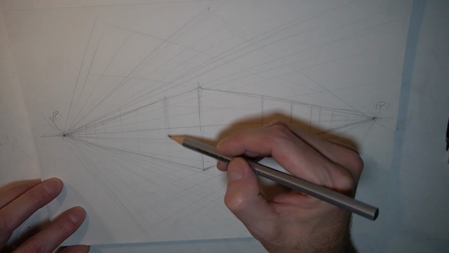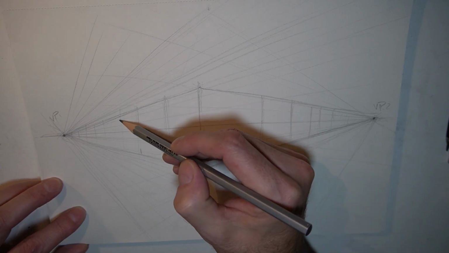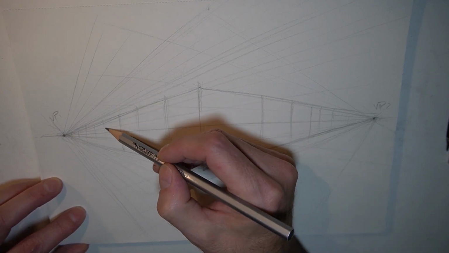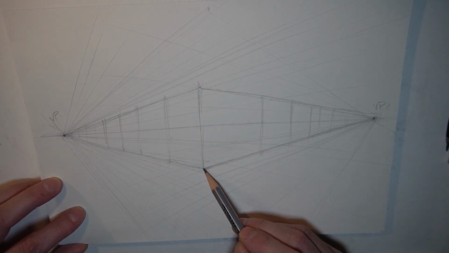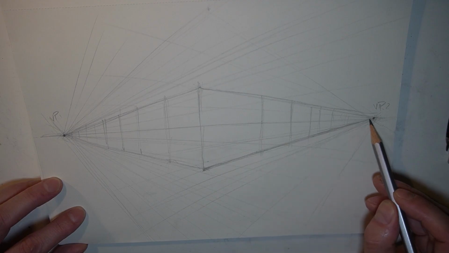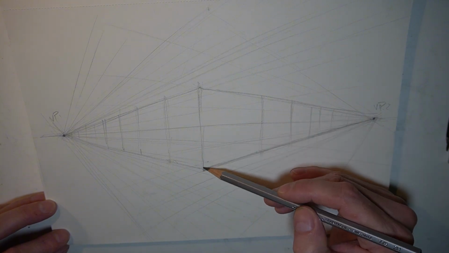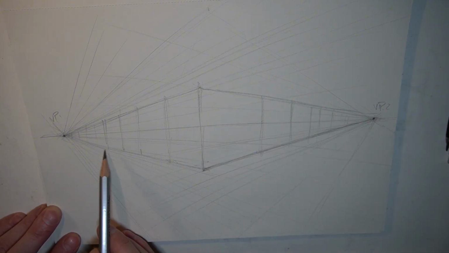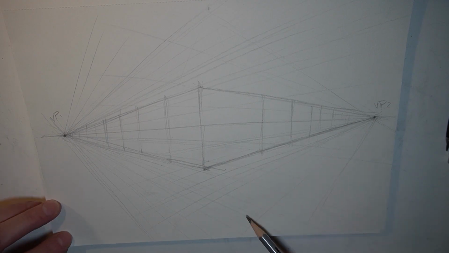Like I said, you can have multiple vanishing points. You can have 100 vanishing points on a drawing. It just gets very complex then as you're seeking the correct lines and wanting to pick up on the correct lines. So this is the first of hopefully many tutorials to come, showing you just basics on it.